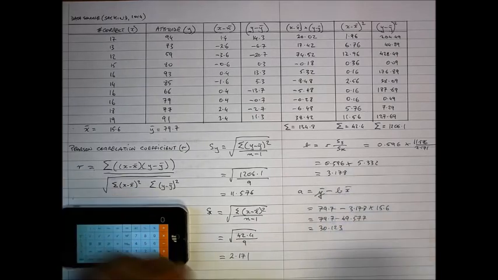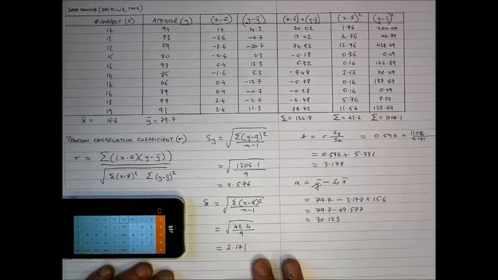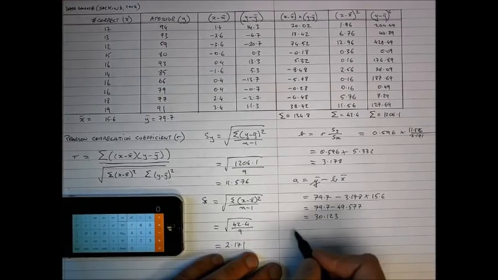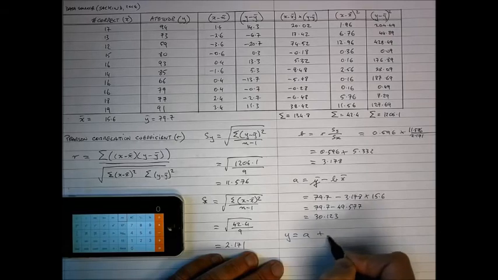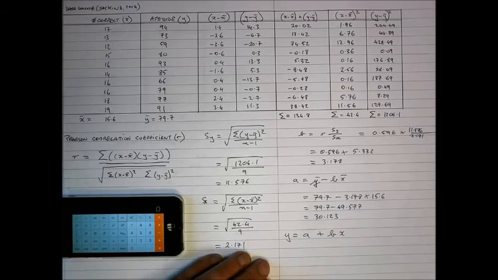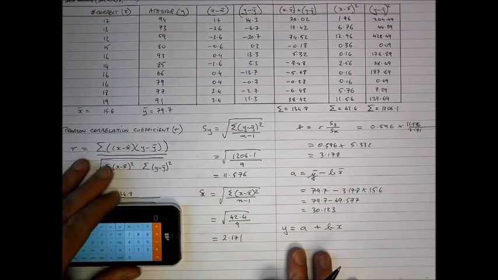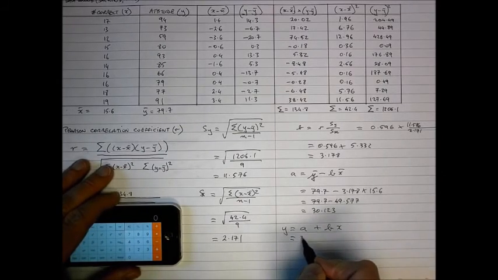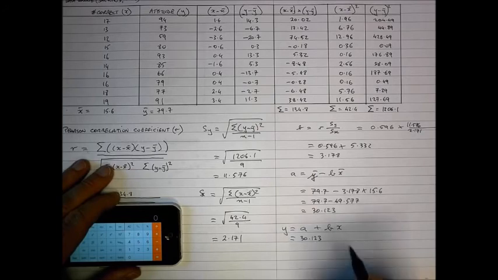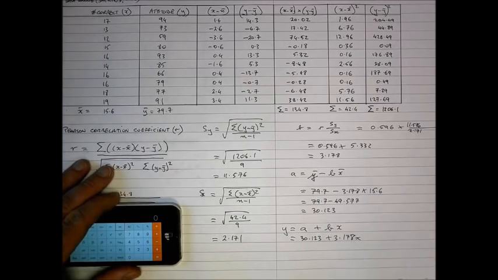So now I'm ready to use the simple linear regression formula. Just a reminder of what that is: y is equal to a plus b times x. I can plug in my values straight away. So that's going to be equal to a, which is 30.123, plus b, which is 3.178, times x. So now if I'm given a value of x, I can work out a value of y.